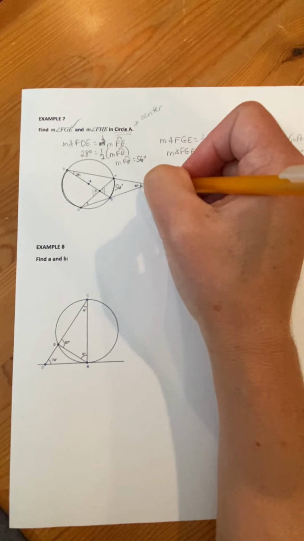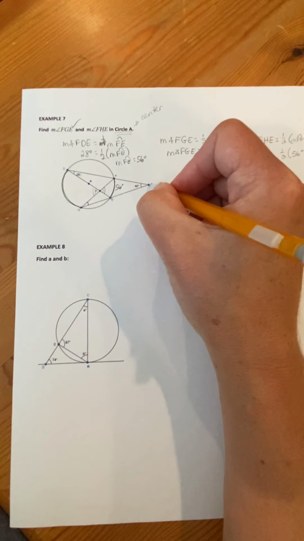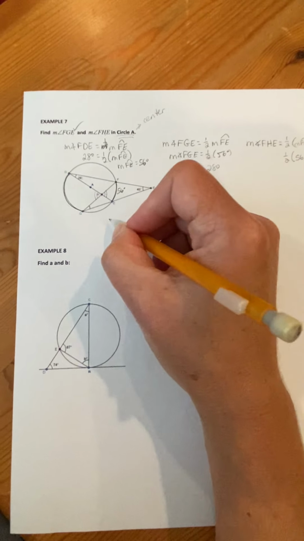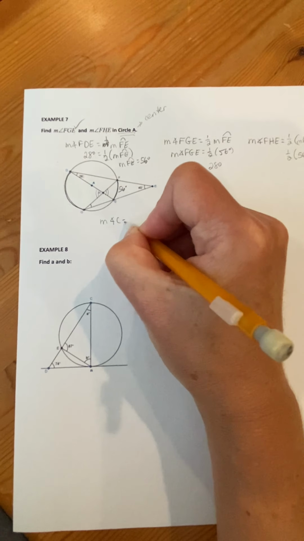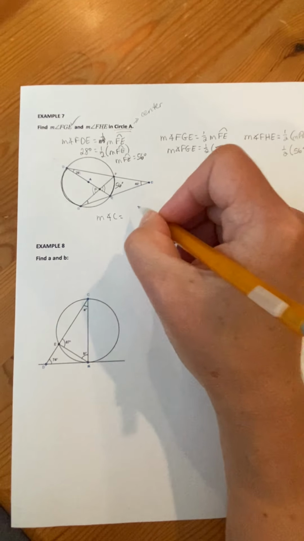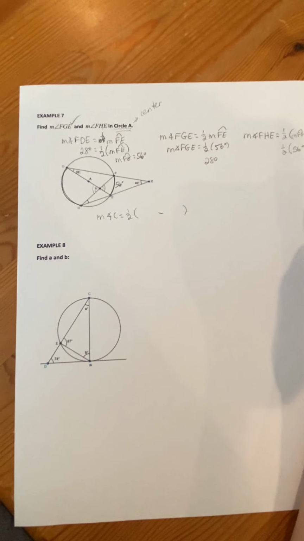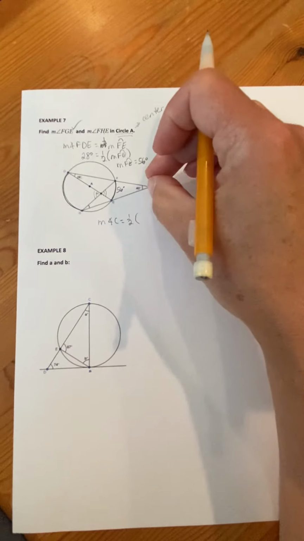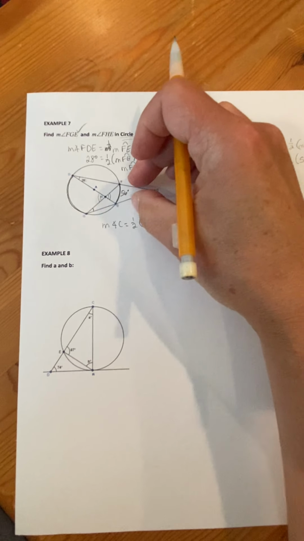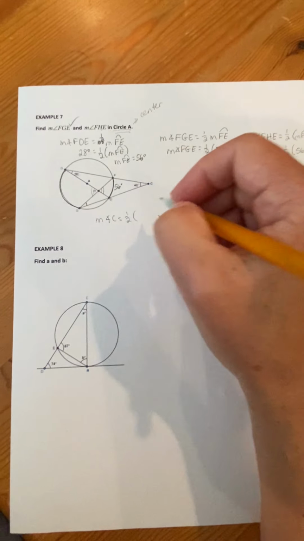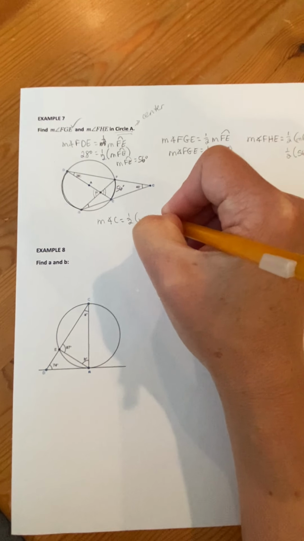I know that this angle right here, angle C, whose vertex is outside the circle, measures 40 degrees. So what's the rule when I'm finding the measure of an angle whose vertex is outside the circle? I have to take half the difference of two intercepted arcs. If we follow the sides of angle C all the way out, that arc, DG, is the larger of the two intercepted arcs.